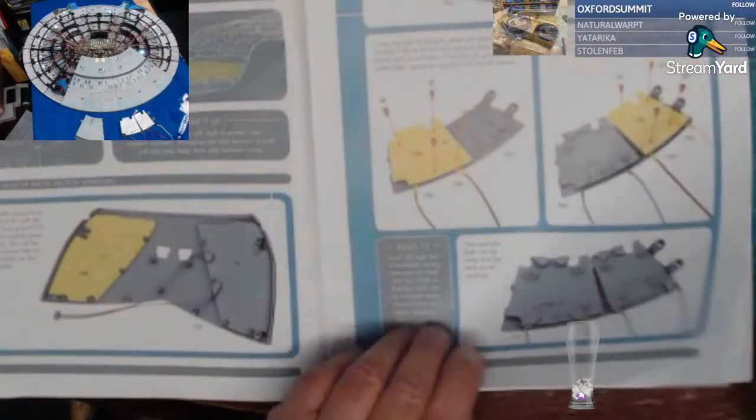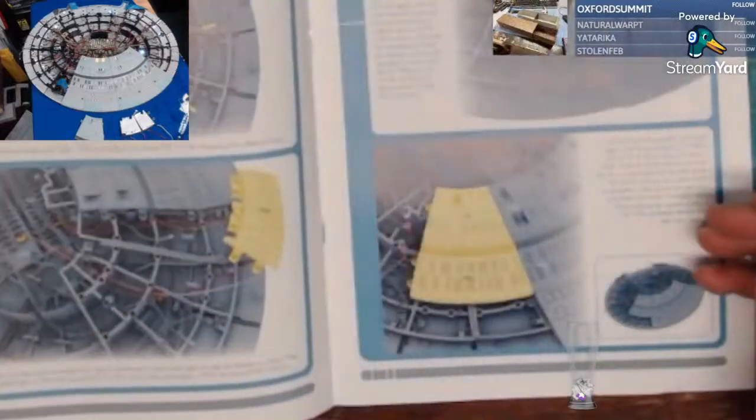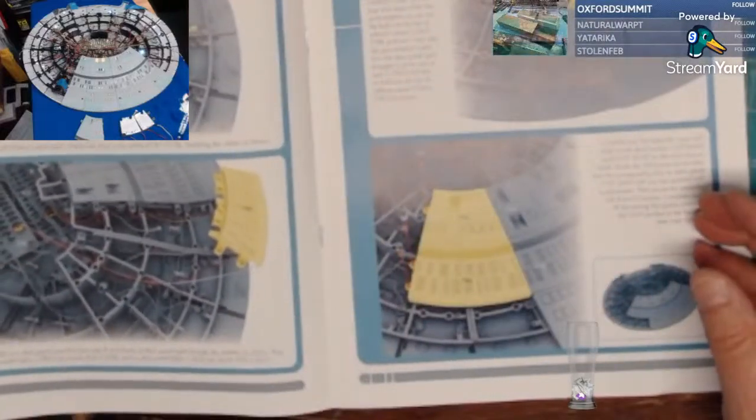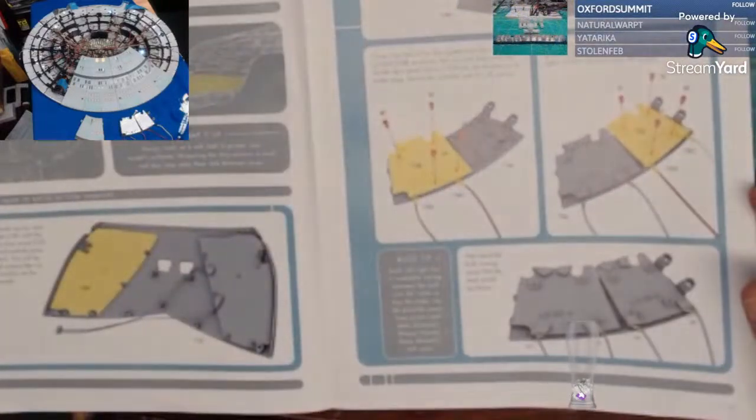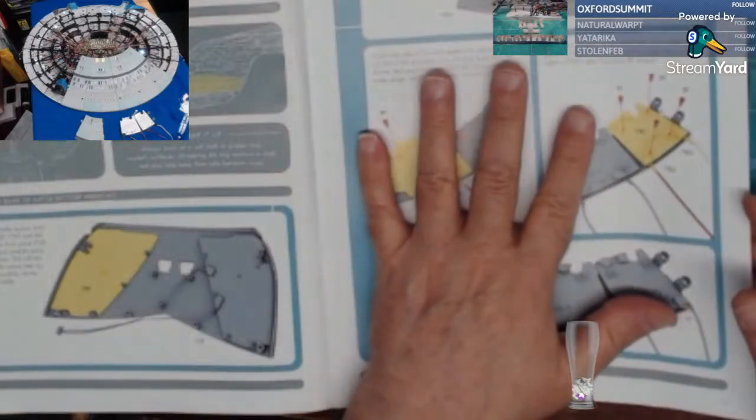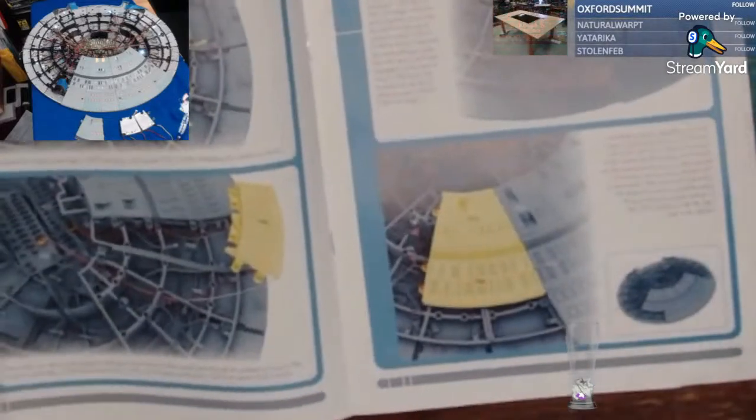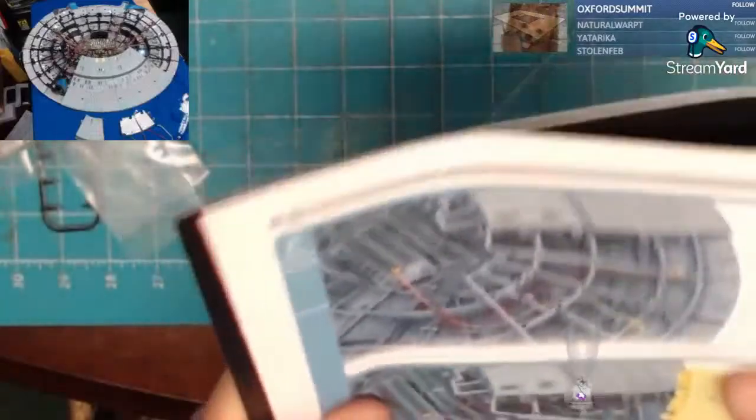So that takes care of stage 78. Well, no, it doesn't take care of it. It takes care of the building of stage 78. The next thing, my mistake, the next thing is this.